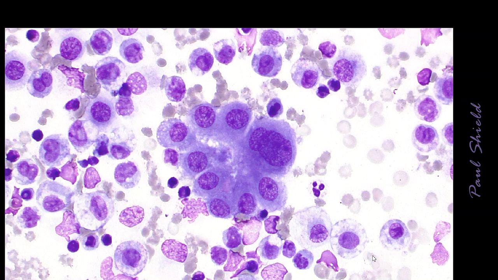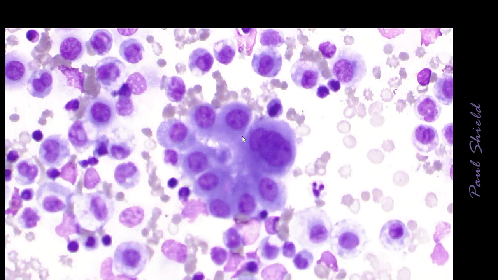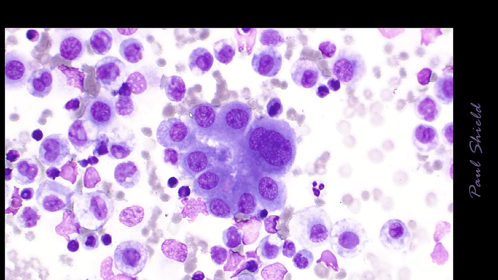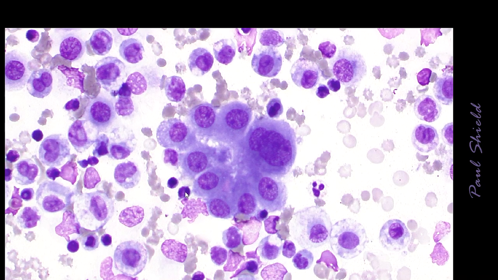This is a diff quick, and there's a little bit of nuclear atypia here perhaps, but again we've got windows in between cells and a very scalloped outline to this group. Notice also that the nuclei are not really peripherally arranged. They're indented slightly from the side, so it's not really a true glandular acini.